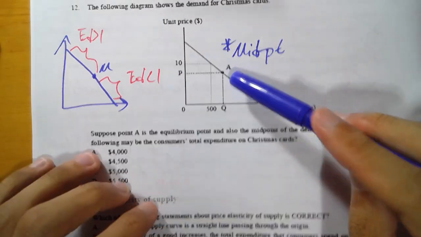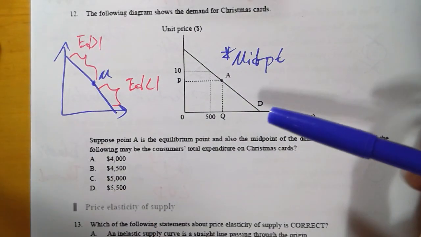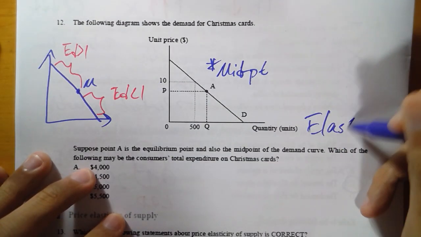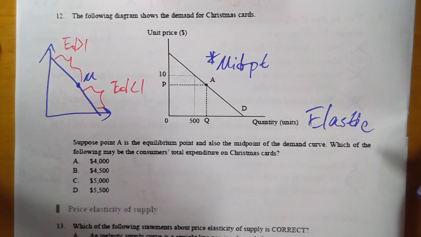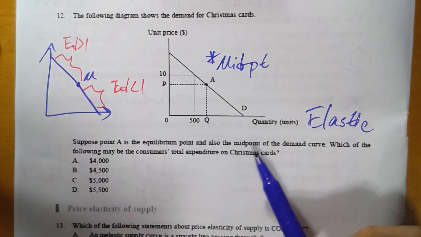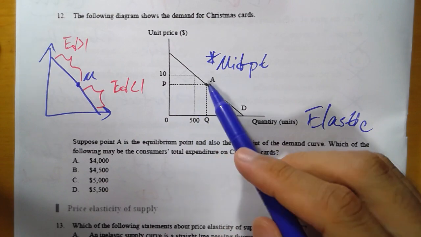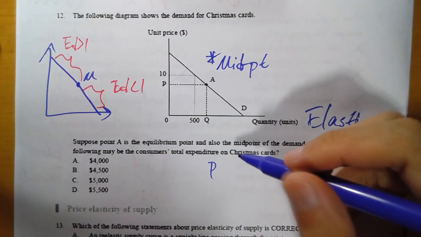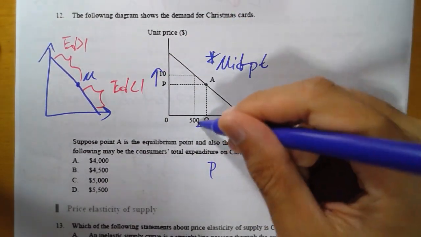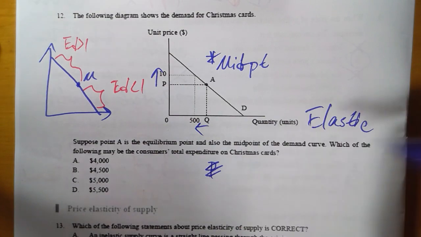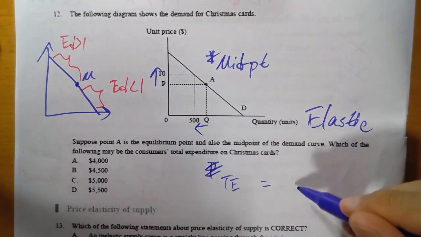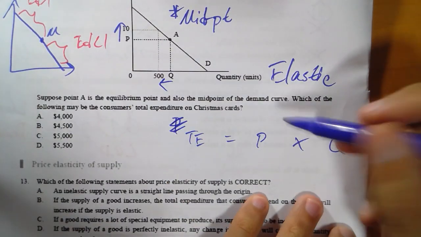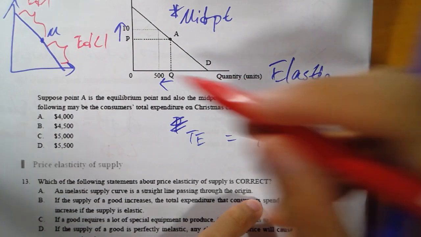Now this is above. It's above it now. So we are definitely talking about the elastic portion, we are elastic. Now equilibrium point, so P times Q. Now let's say P goes to 10, Q will go to 500. Now write down the formula. TE equals to P times Q. Now let's say the price increases from P to 10.